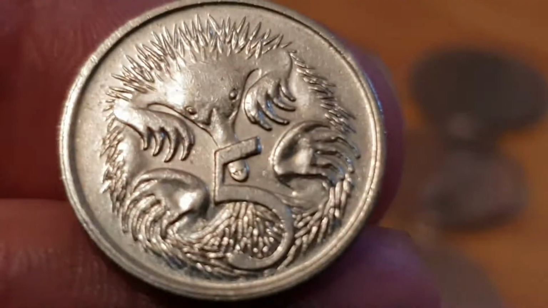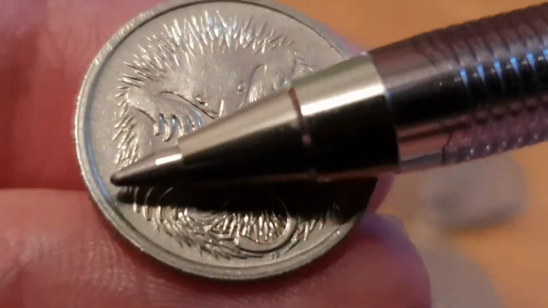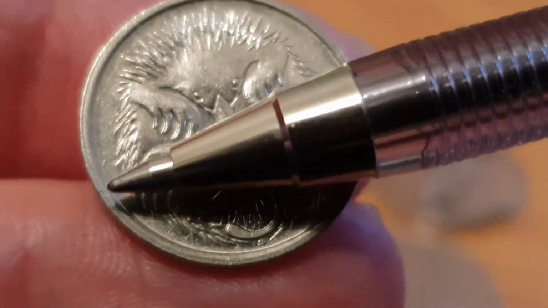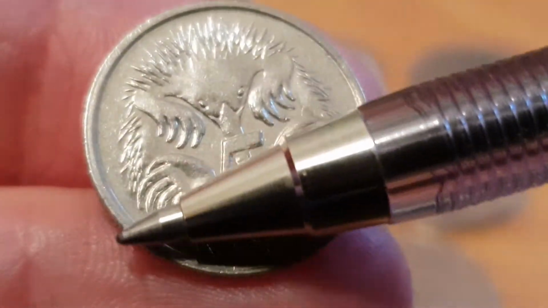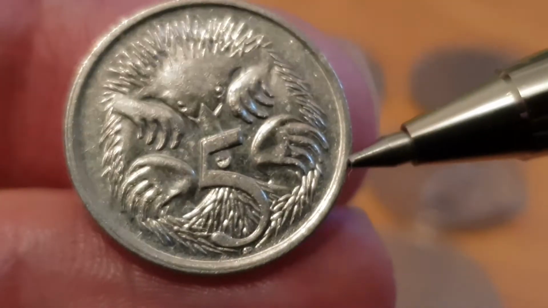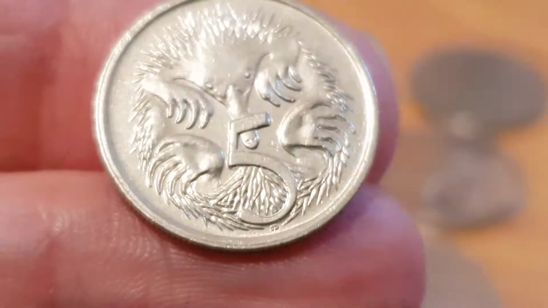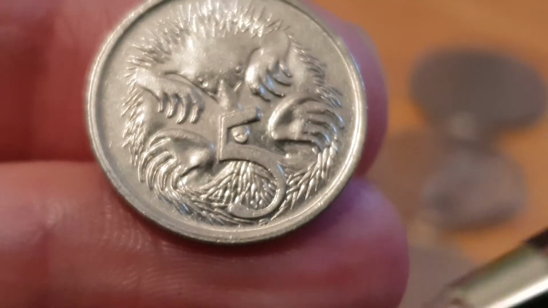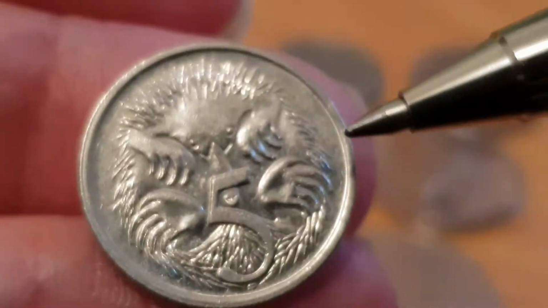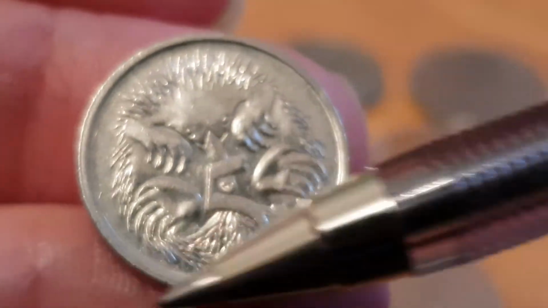And then we have a 5-cent coin. It has the same thing. So it has like a little edge there. And this side should be a little bit smaller if you actually measure it. It goes all the way around there. So this side is actually smaller than that.